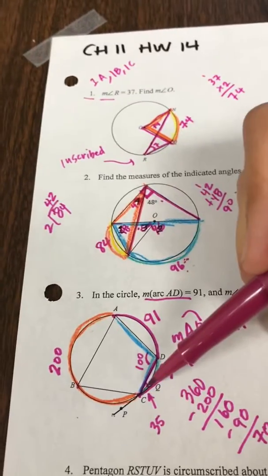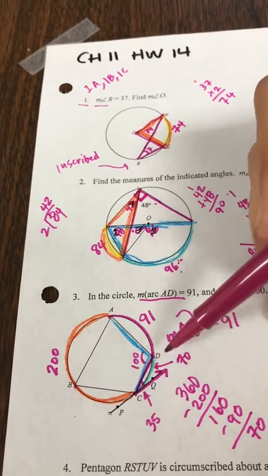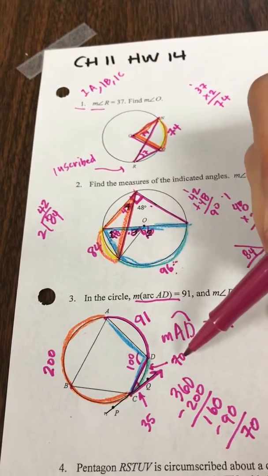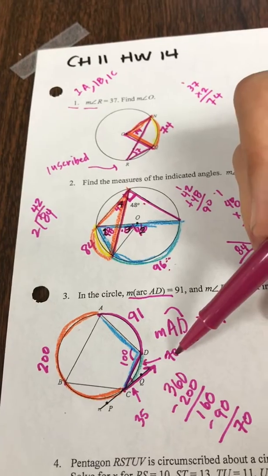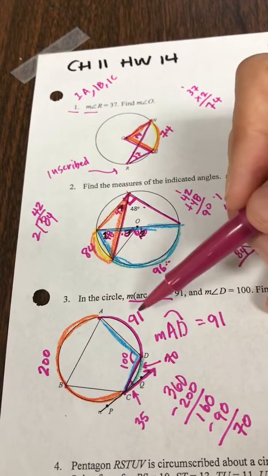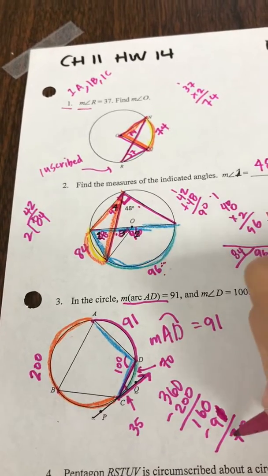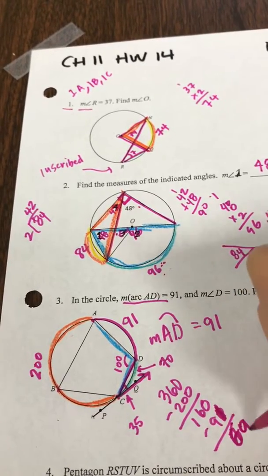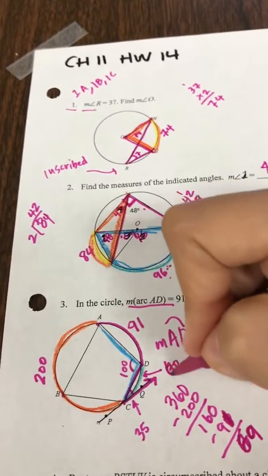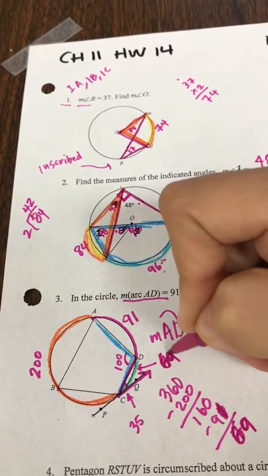So the angle does look pretty small. The tip of the cone, 35, is half the snow. The green snow is 70. Oops, I think I did some math wrong there. 91. So it was off by 1, so that'd be 69. Sorry about that. So this snow is 69.